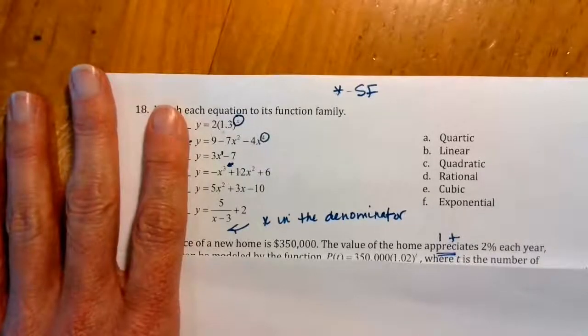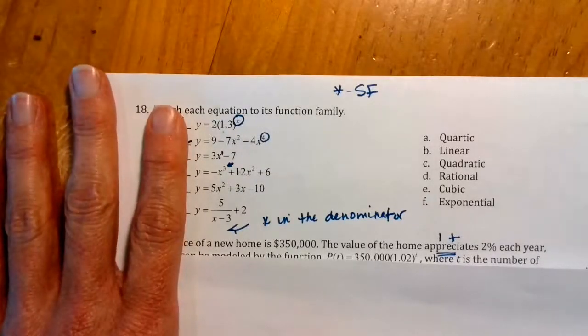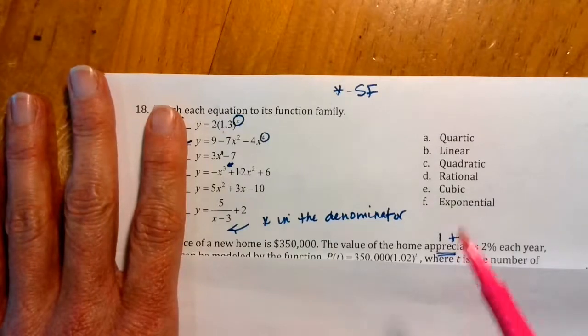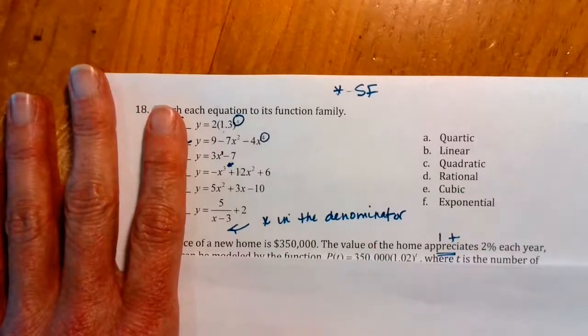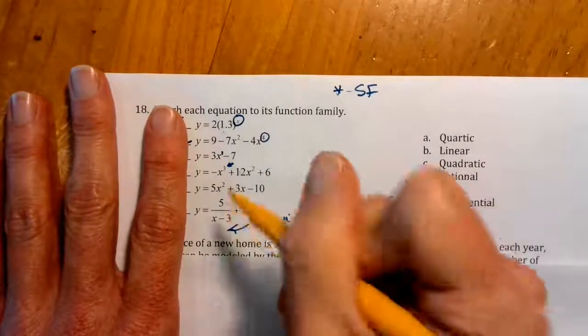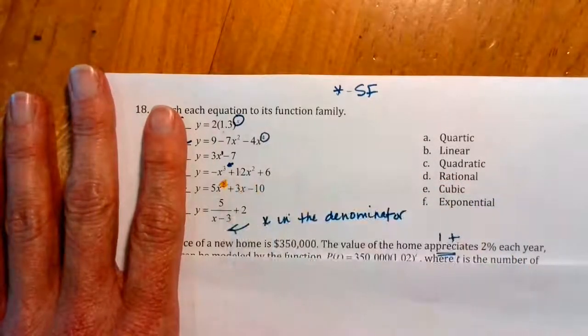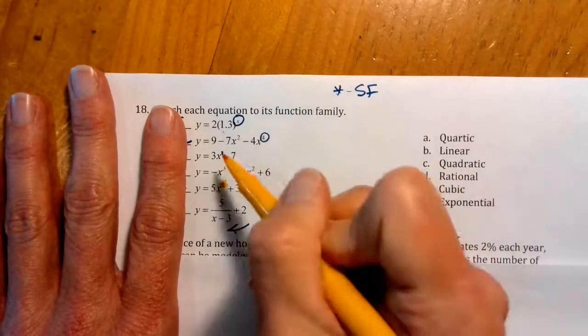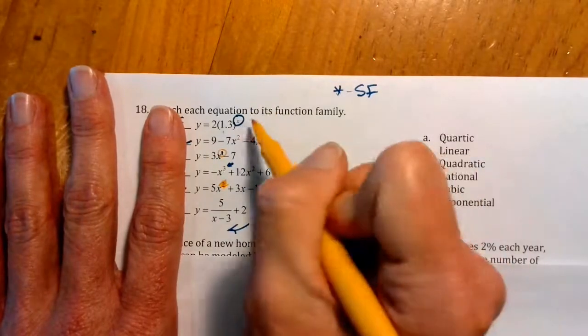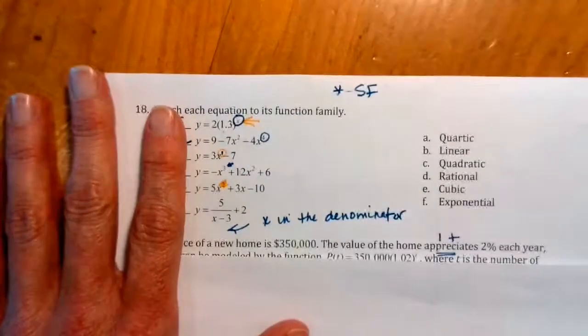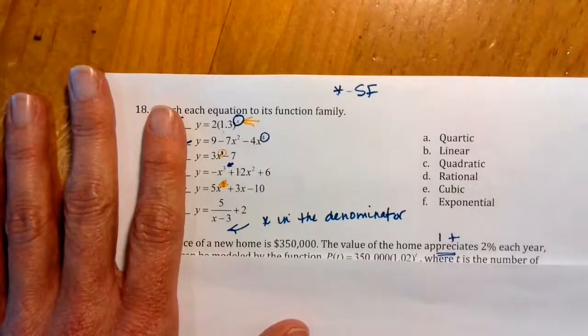Okay, so for this next part, I'm covering up my answers so you can't see them. But what I want you to do is just pick the ones you know first. For example, you should be able to look at this and identify that as a quadratic, easy. You should be able to identify this as a linear. If I see the x up in the exponent, you know that's an exponential.